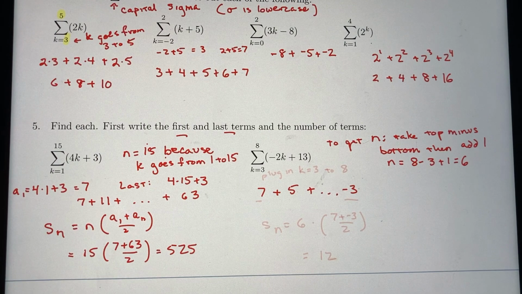Okay, the only two that we really care about are the beginning term and the end term. So the grand total would be 12.